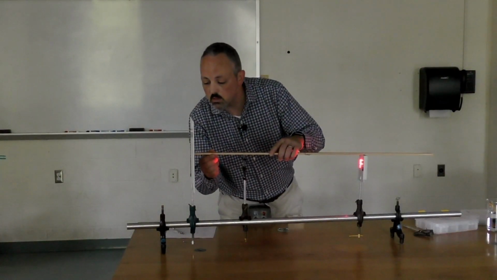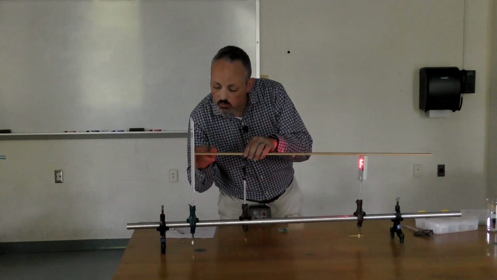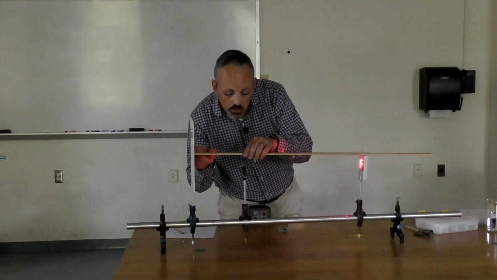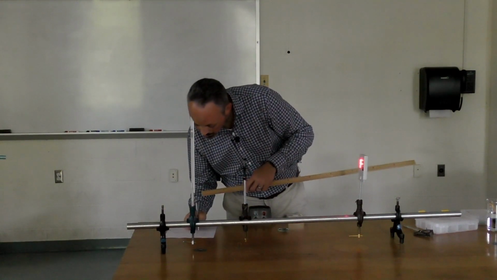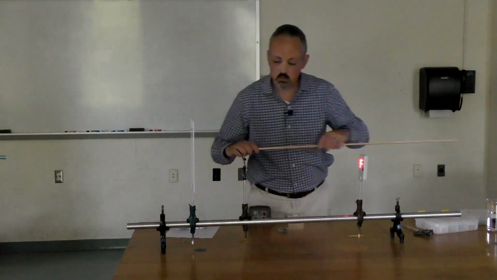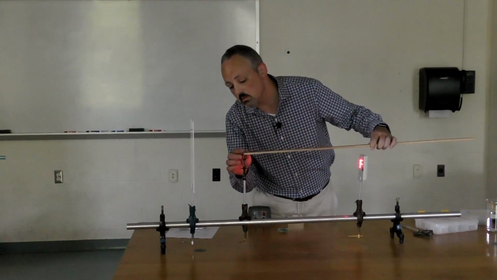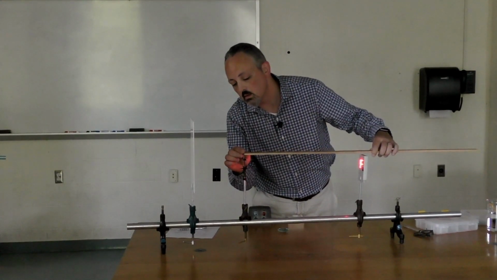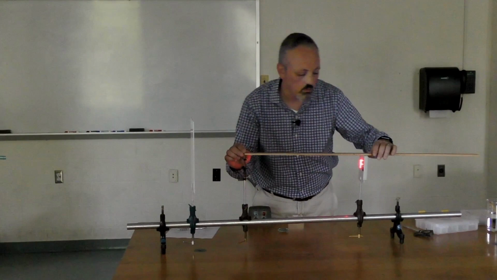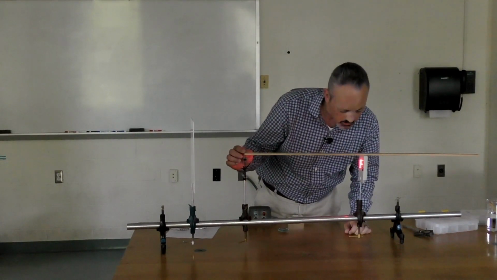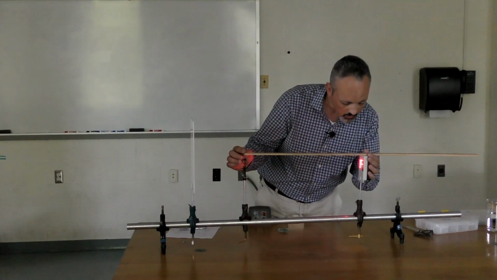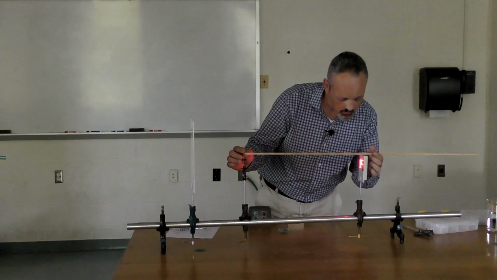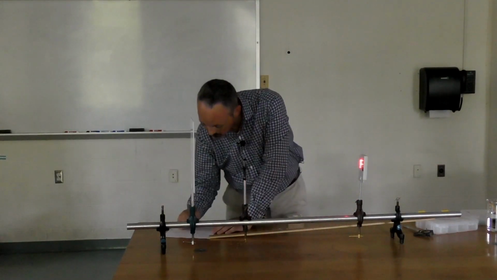And what we're going to do is look at a different way to focus this. So let's go back over here to 20, that's about 20.4 for my image distance, and then my object distance I'm going to call about 48.7, a little more difficult to read there, but about 48.7.